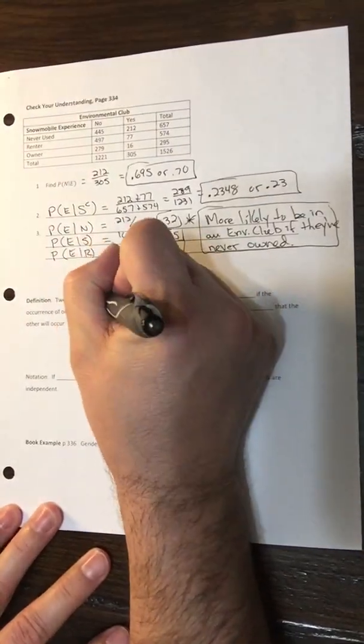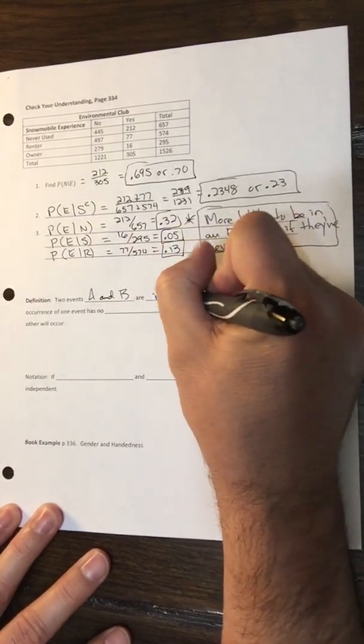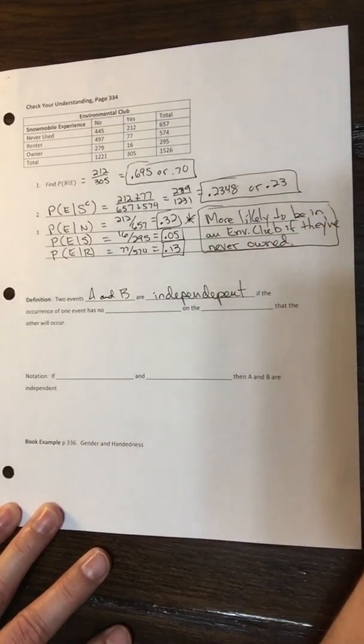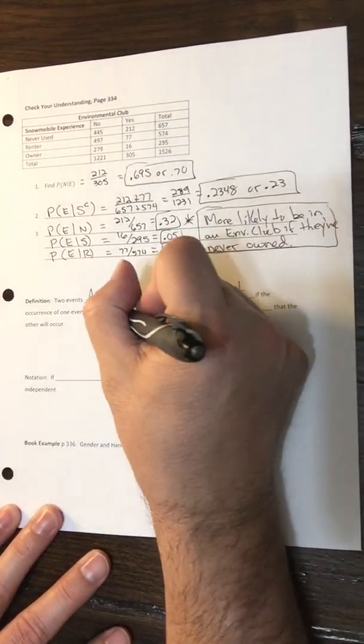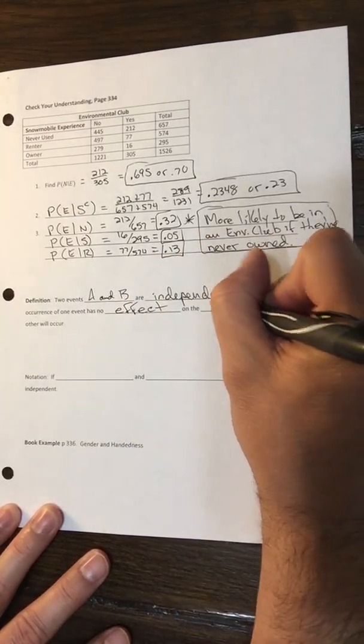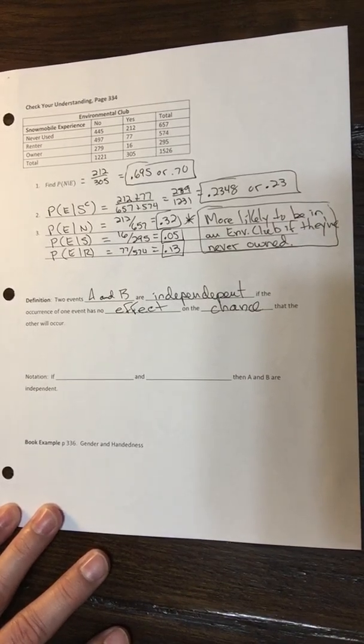So here we go. Two events, A and B. They're called independent. It's a word you've heard many times before. They're independent if the occurrence of one has no effect on the chance that the other will occur. Doesn't affect it at all, that means they're independent.